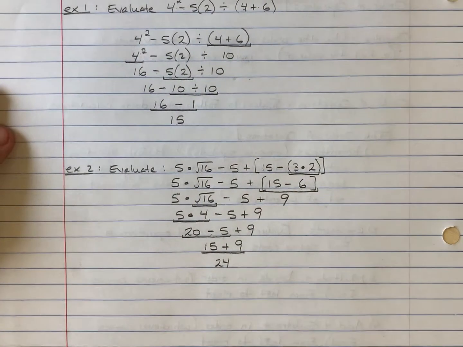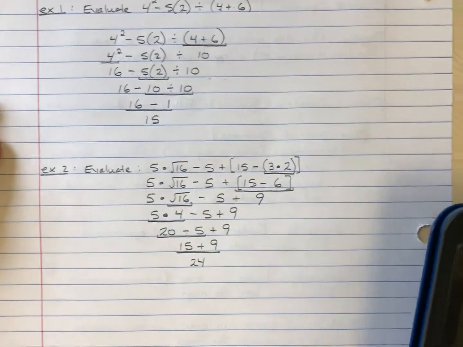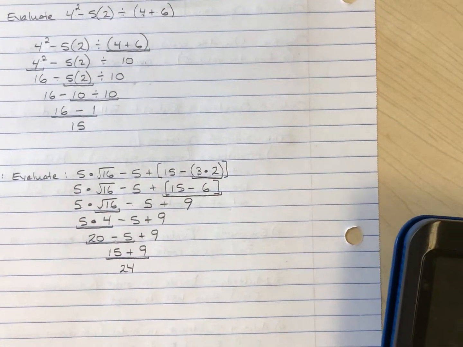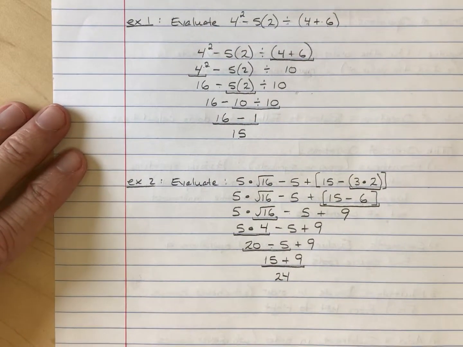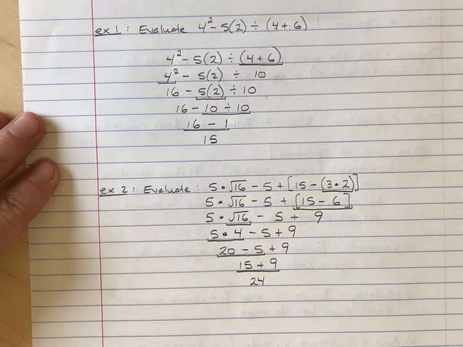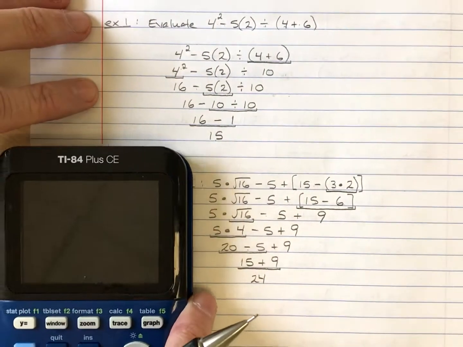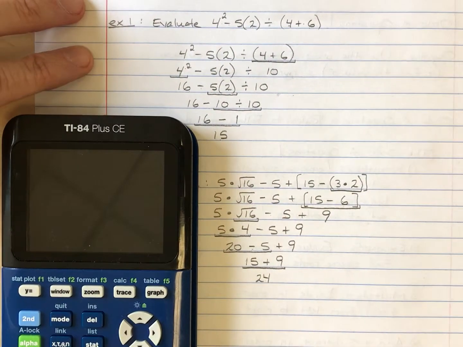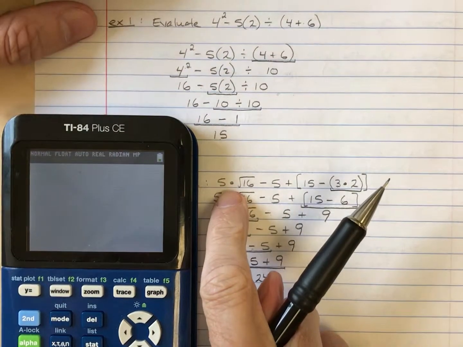Let's again check that with our calculator. So let's see here. Give me a second. I'll move this over a little bit. I think we can still see that. Okay, so I can get my calculator in there. That should be fine. Okay, so I'm just going to copy what I see here.